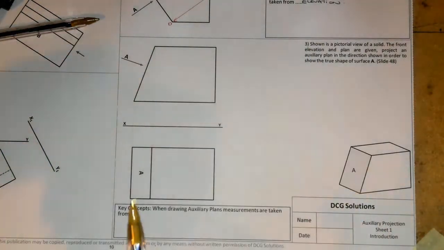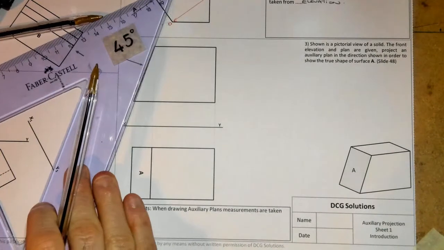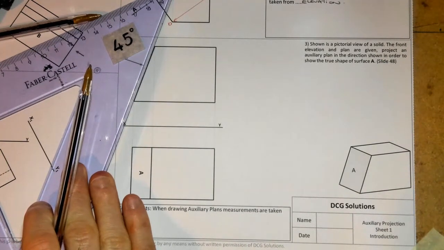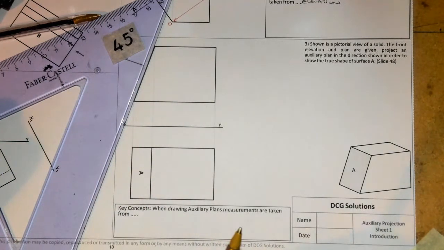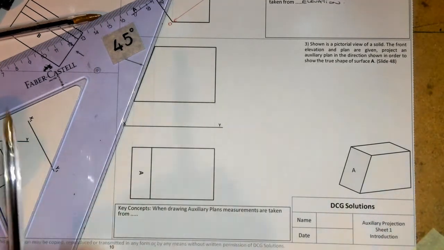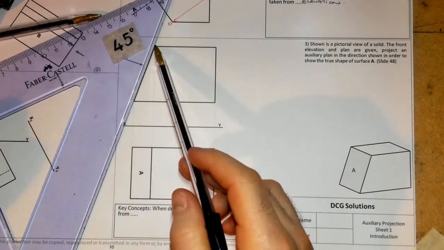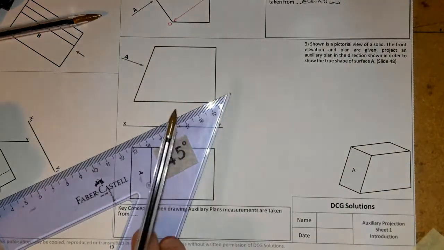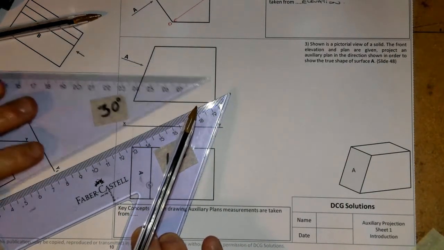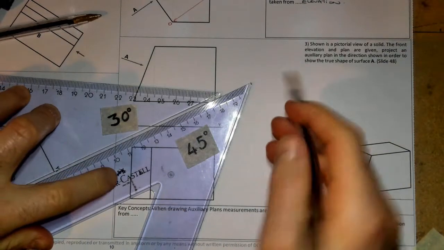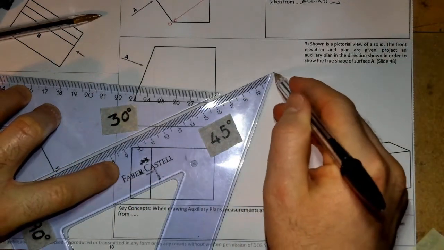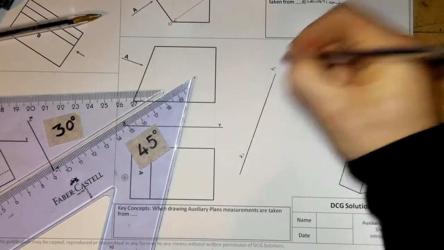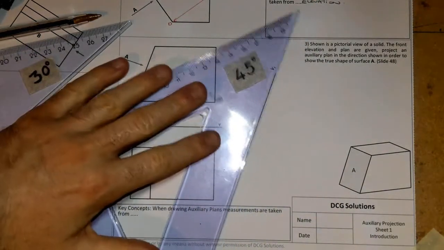Okay, so the first thing I'm actually going to do is set up an x1, y1. In this one, where the last question we actually did an auxiliary elevation, we projected from the elevation, projected from the plan, but we took our heights from the elevation. In this one, we're projecting from the elevation, but taking our depths down from the plan. Okay, so just going to set up an x1, y1 parallel to that. To there about it. So that's my x1, y1. Okay, and now I'm going to project perpendicular to it.